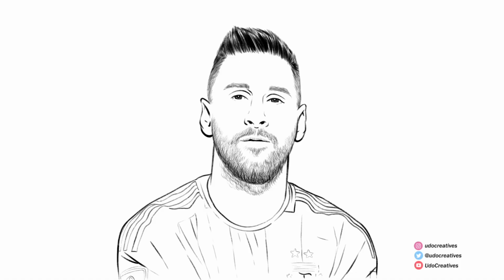Let's move to shading using my UdoCreatives sketching tool 12% size, full opacity. I'll soften my shades with the smudge tool and soft brush. We'll start with shading his face and neck, adding some shades to show areas of depth to ensure a more realistic look.